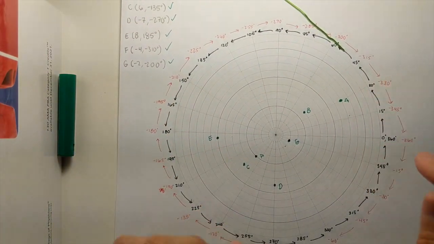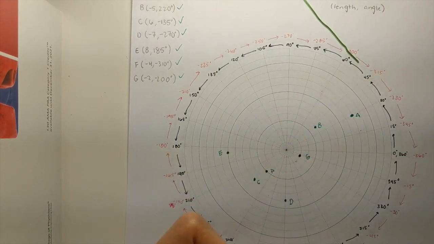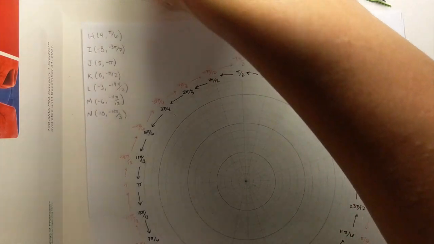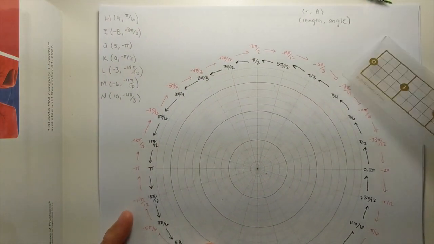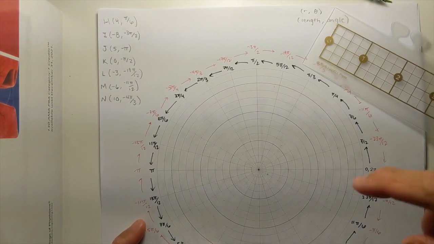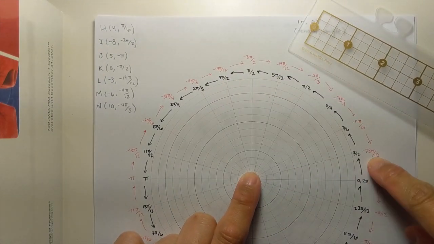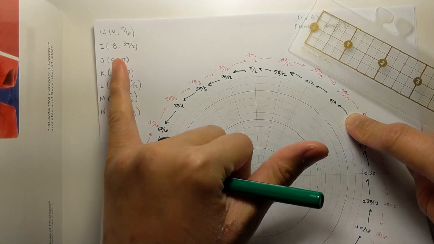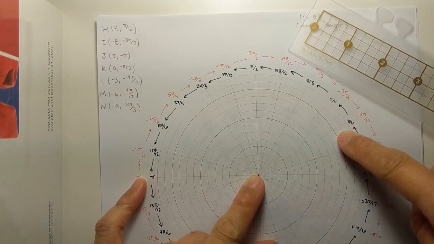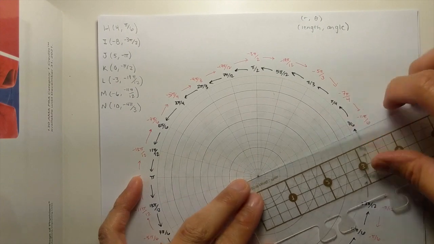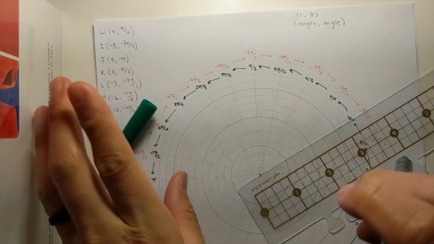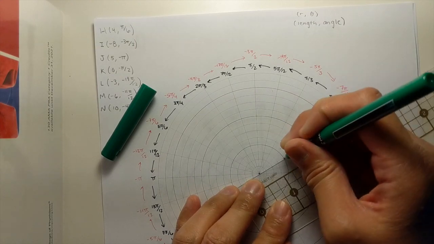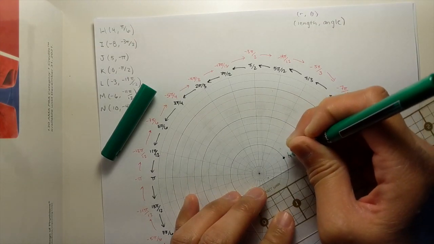Okay, and there's that page. Yay, radians! Okay, this makes me remember how much I did not like radians. Okay, so H, positive pi over 6 or 30 degrees. Positive pi over 6 is here, and I want to go 4 units, 4 positive units towards that angle. 1, 2, 3, 4, and that is H.